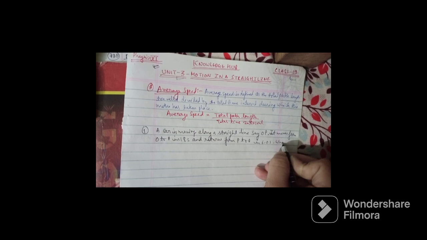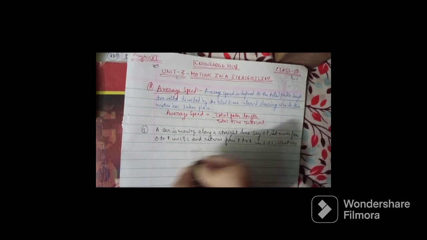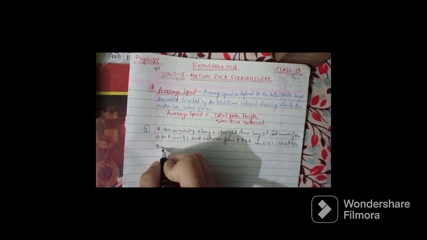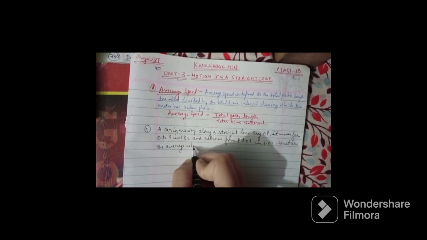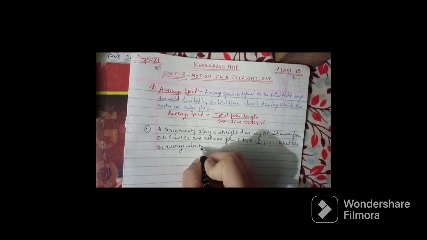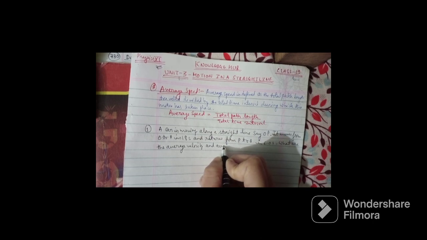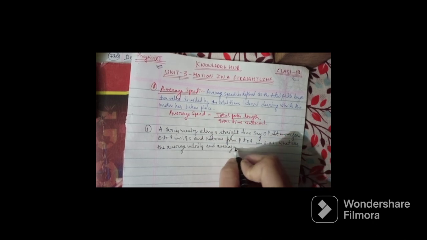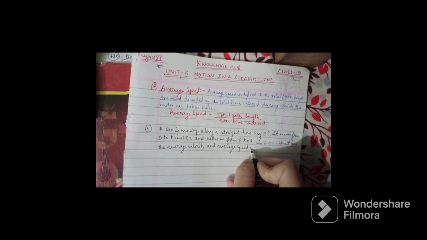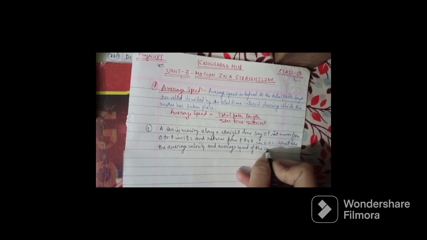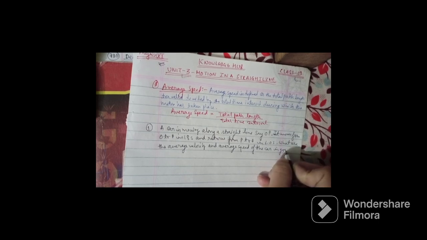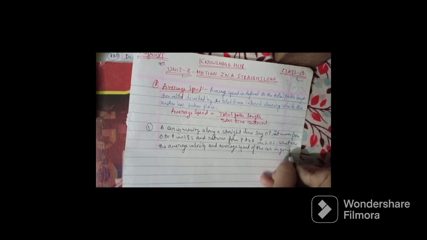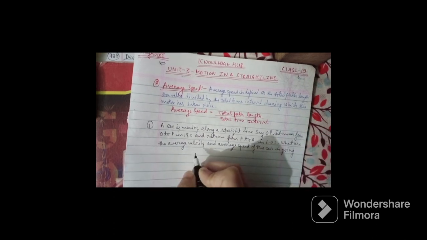What are the average velocity and average speed of the car in going first from O to P?